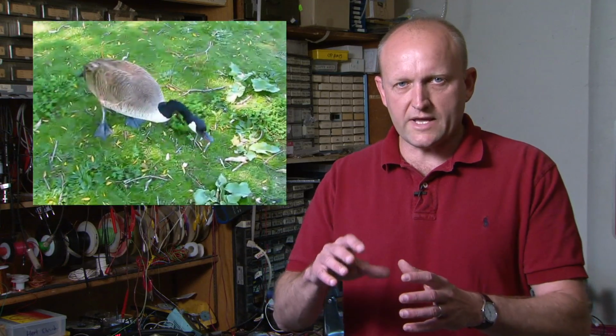Now, the next one is another living thing involved. It's going to be a Canada goose. It's that kind of black and white and brown sort of goose that's so common here in North America. If you need to think about some other bird, go ahead and think about that from your part of the world. But a Canada goose is a big old bird here.